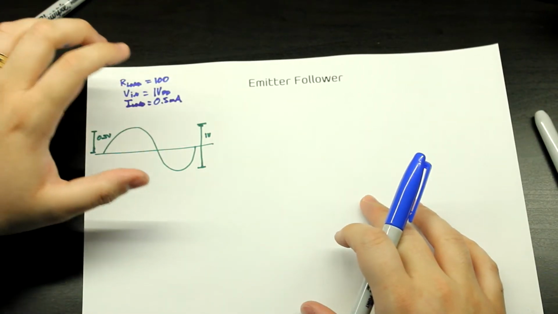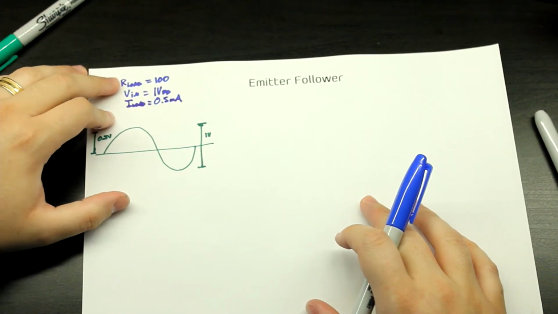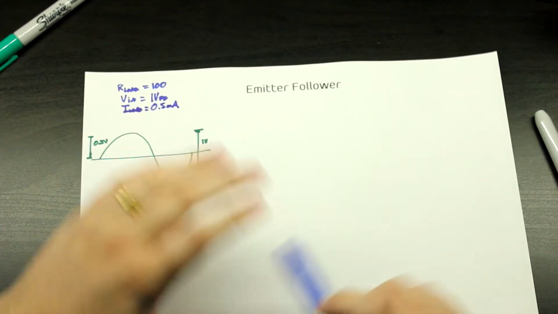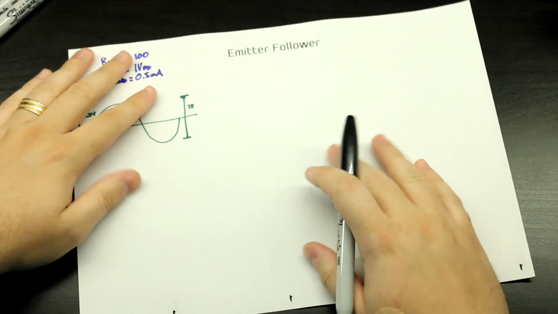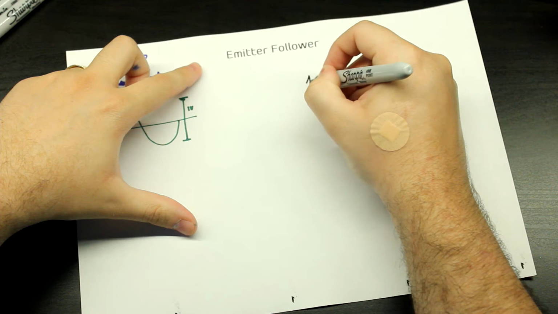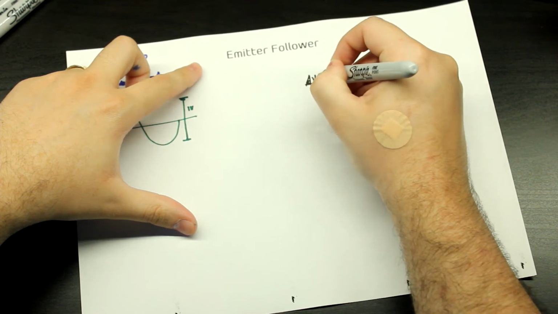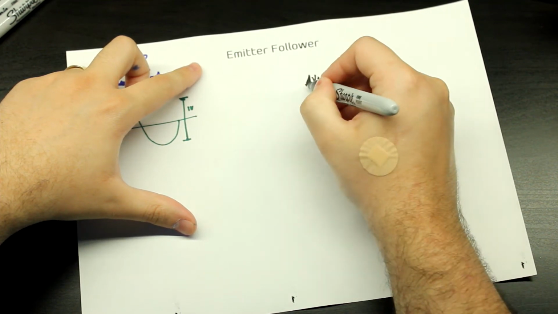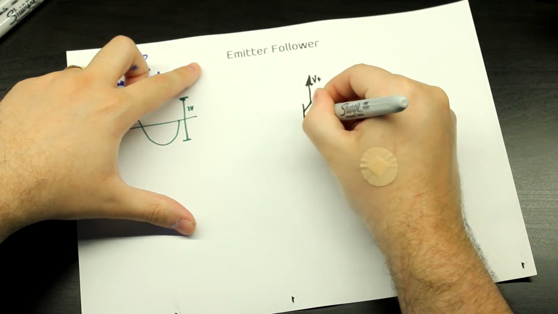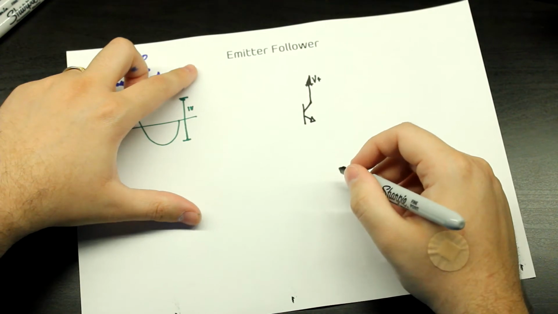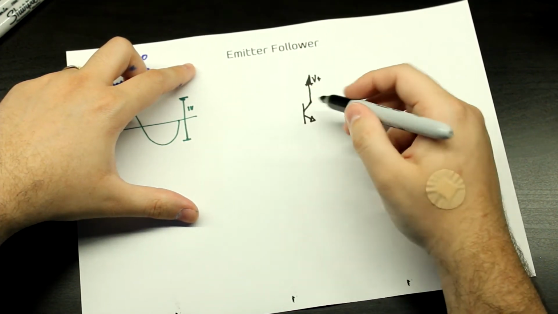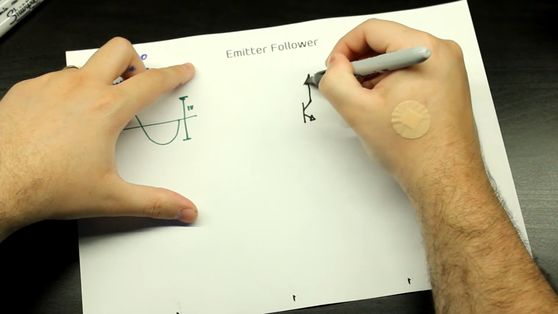Okay, so after you have these variables, then you can start designing your emitter follower. So let's do this. The emitter follower basically looks like this. You have V plus here. This goes into an NPN transistor. We're going to be using NPN here, just so that it's a lot simpler to learn.